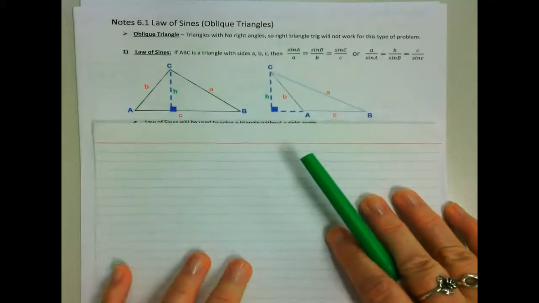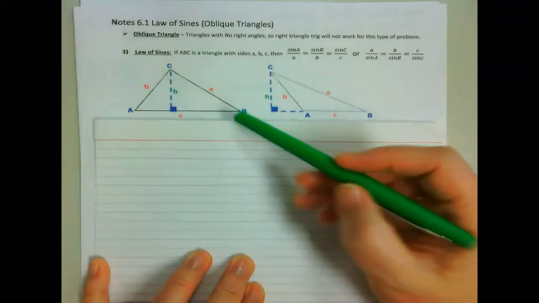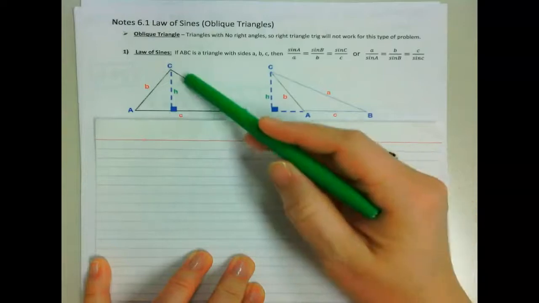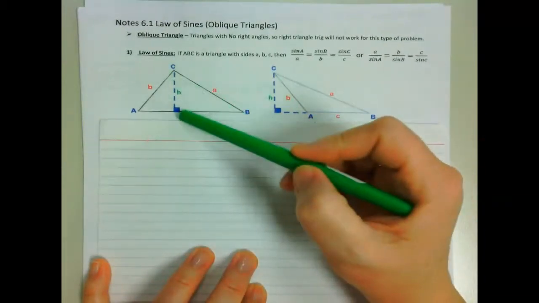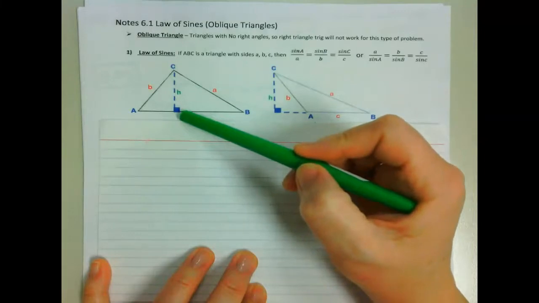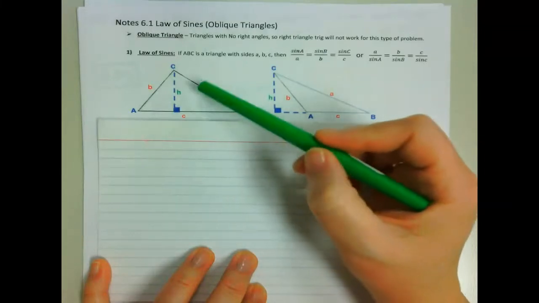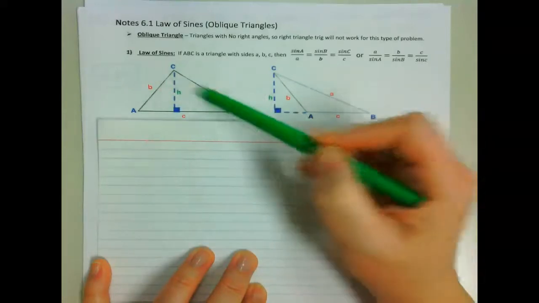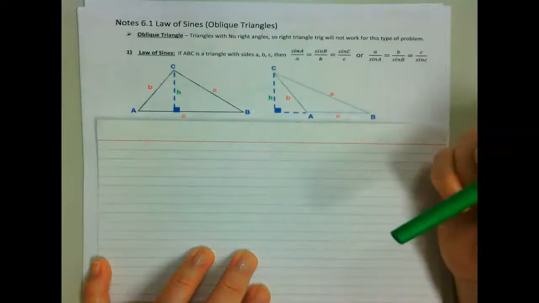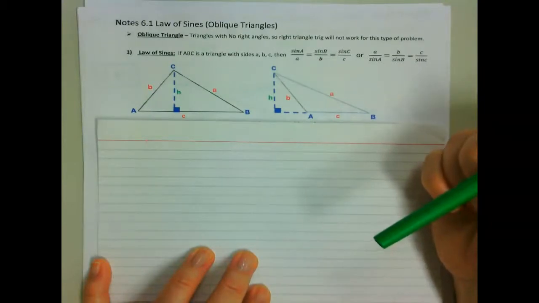So these are the triangles that I'm talking about. I'm talking about one that has 3 acute angles, where there's no right angle. And if we were doing right triangle trig, then we'd probably drop this line down here, and now we have right angles, so then we could find the area of this triangle, and then find the area of this triangle, and then add them together to get the area of the whole triangle. Those are the kind of things that we did with triangles, right?